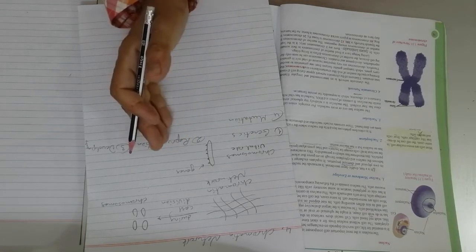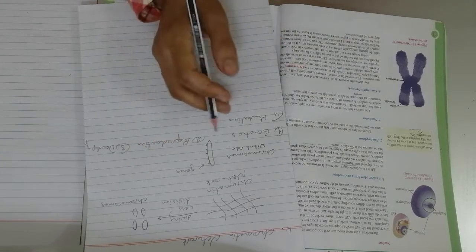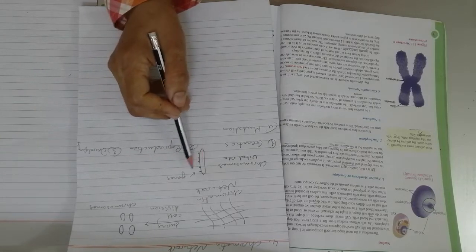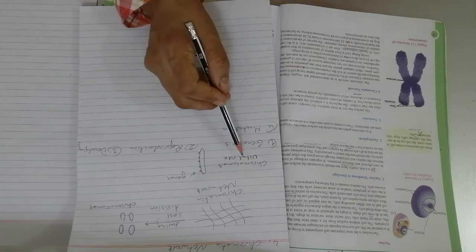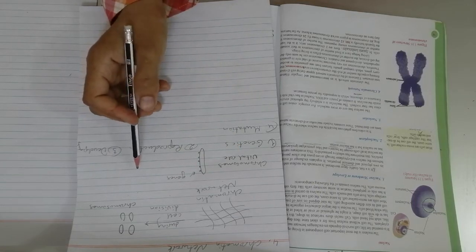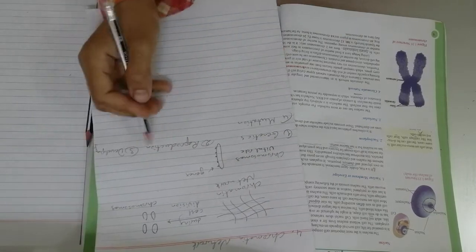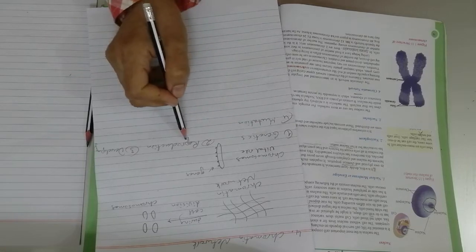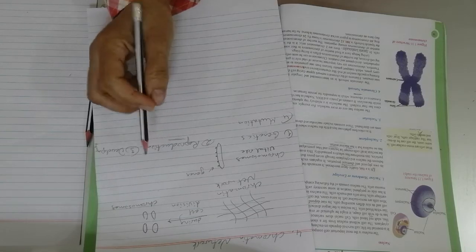How can these children have similarities with the fathers? Because they have chromosomes that carry genes, and these genes are transferred from generation to generation. That means genetics.